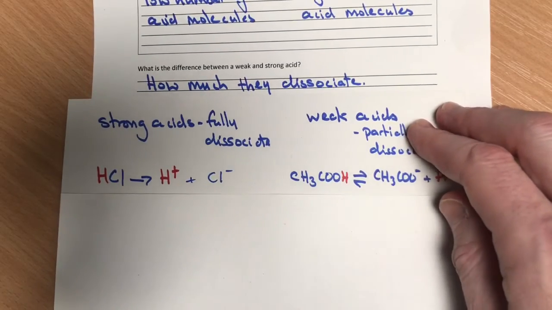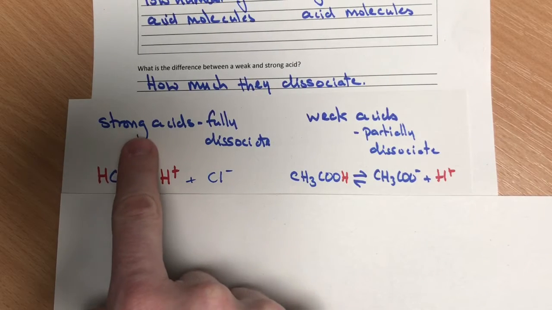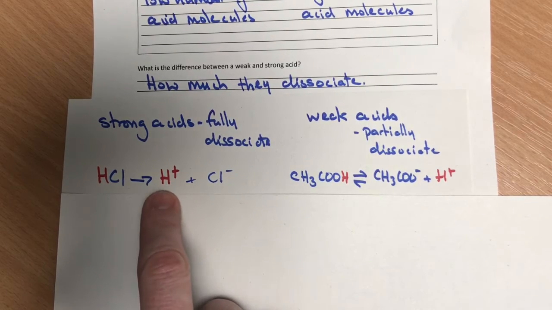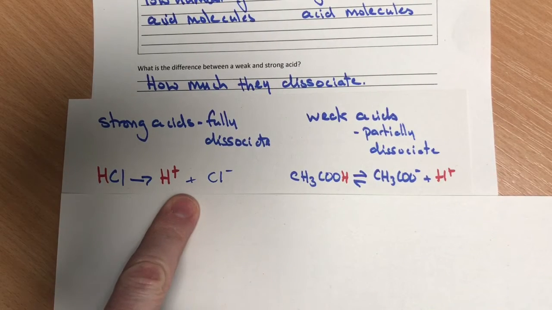Here's an example to show you the different types. Hydrochloric acid, HCl, is a strong acid. It dissociates, splits into H+ and Cl- ions, and it does it fully. This arrow is one way.